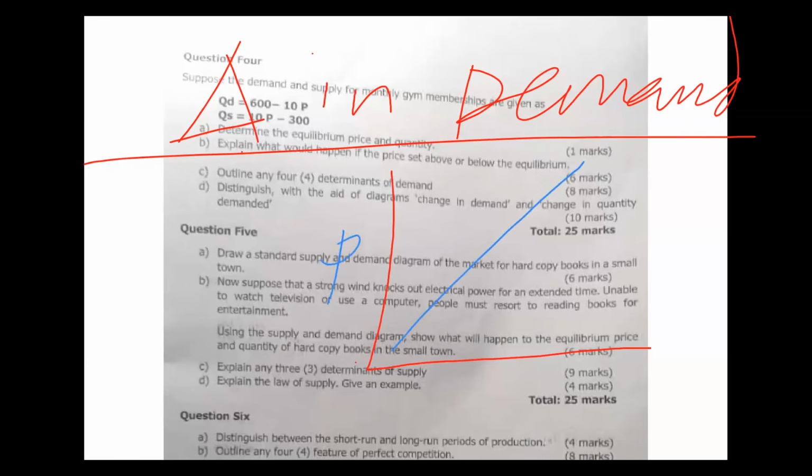We can fix the price at P star. Look at the price, that the price is fixed. Then what will happen? The demand will shift from D1 to D2. Okay. So now this is change in demand.